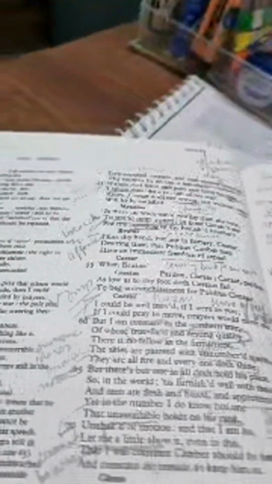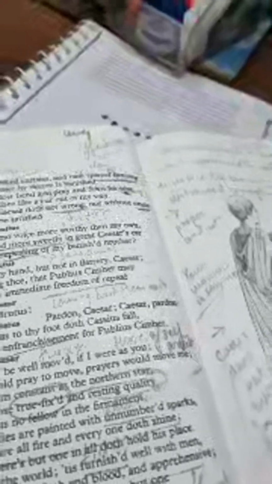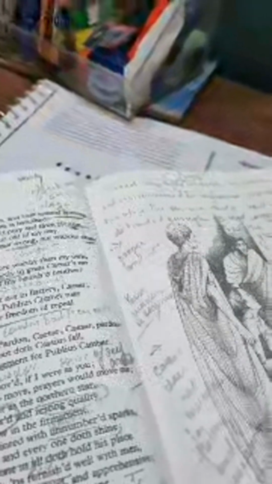Low crooked courtesies, the bowing that you're doing, and base spaniel fawning, like a dog, fawning like a dog. So you're being someone who's almost like a dog, chasing, or behind me like a dog. Thy brother by decree is banished: your brother, by decree, means by law, has been banished.